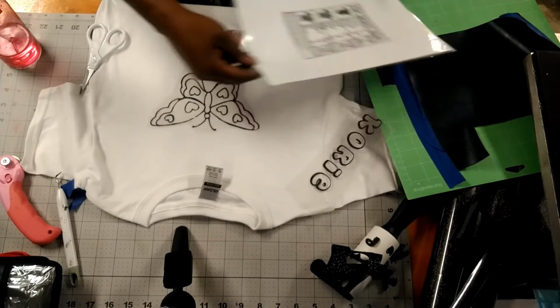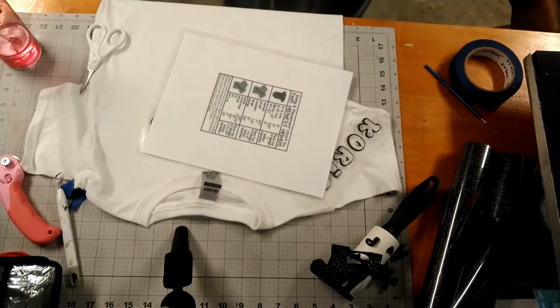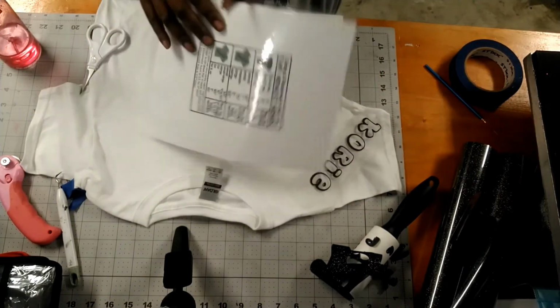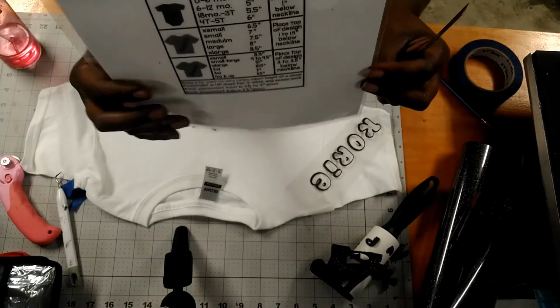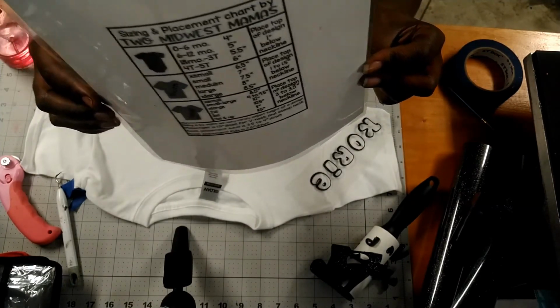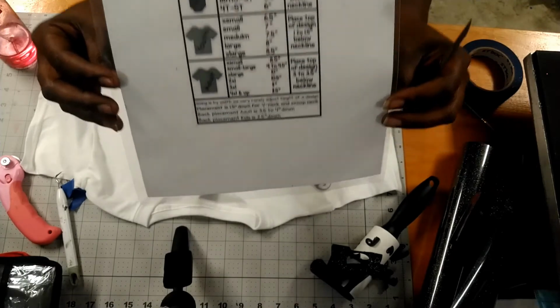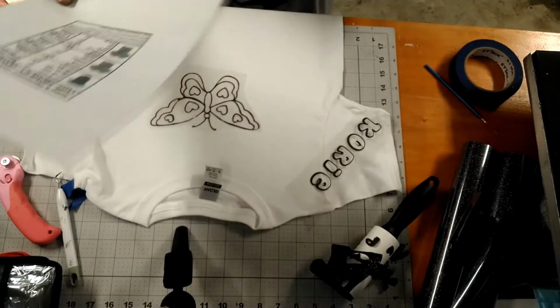Okay, now that I have my vinyl cut out, I'm gonna use my handy dandy placement chart, and I'll link this.